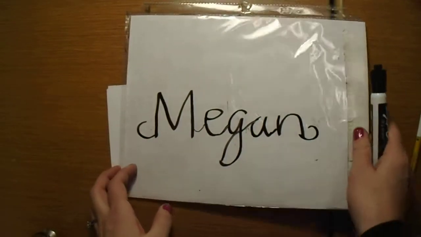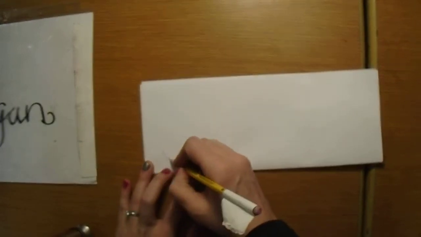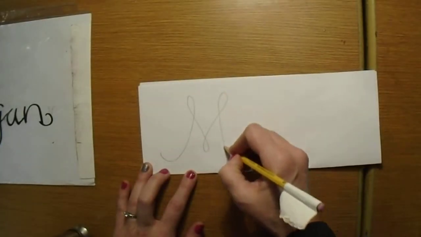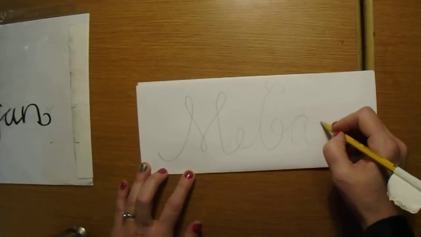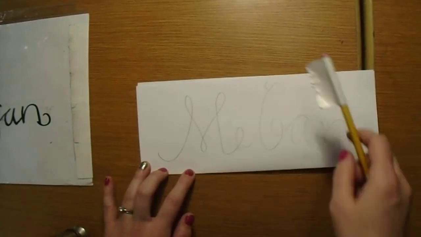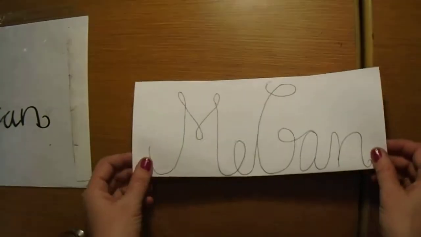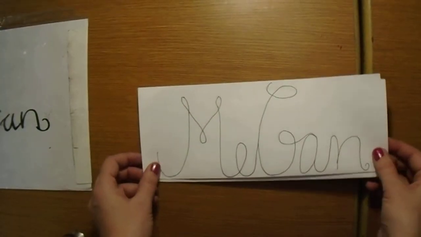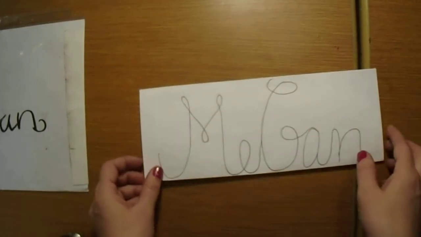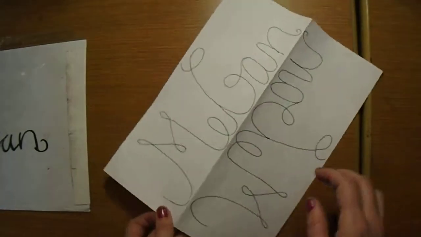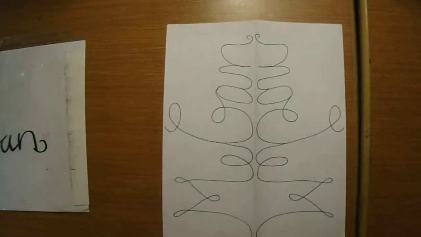Alright, so then what you're going to do is write your name along the edge, and you want it long and you want it tall. Then you're going to outline that in Sharpie marker, and you're going to go put that on a light table. When you turn it over, you'll be able to see through to trace it on the other side. So when you're finished, it will look symmetrical.